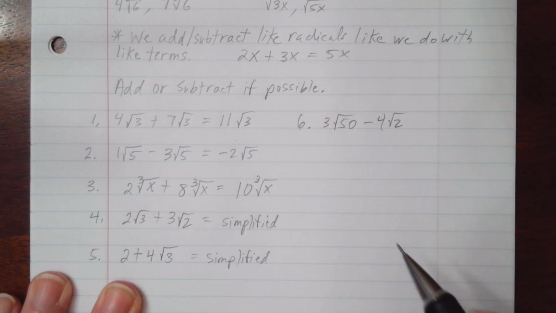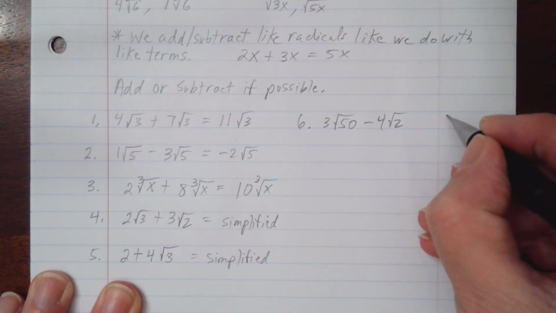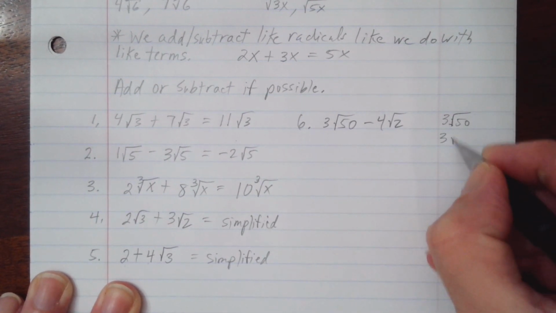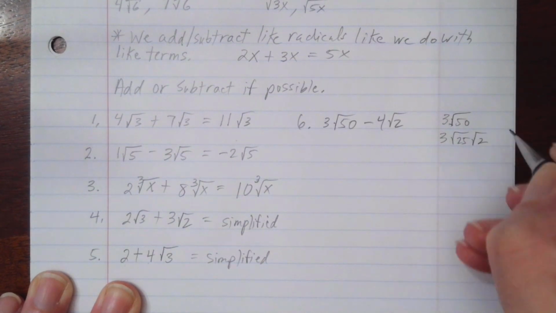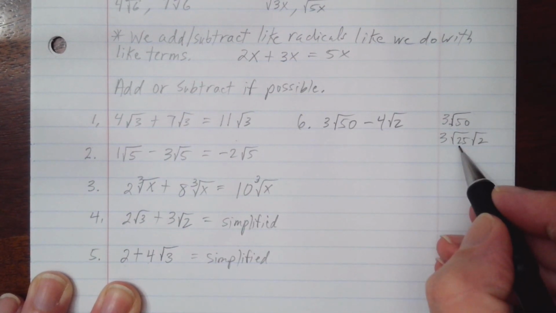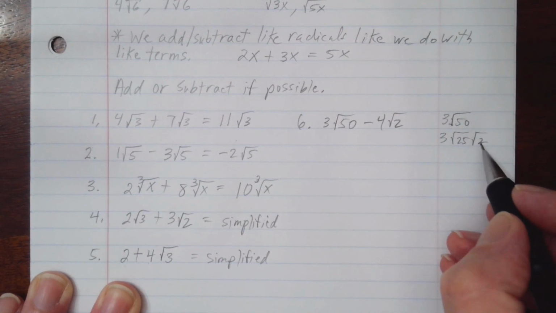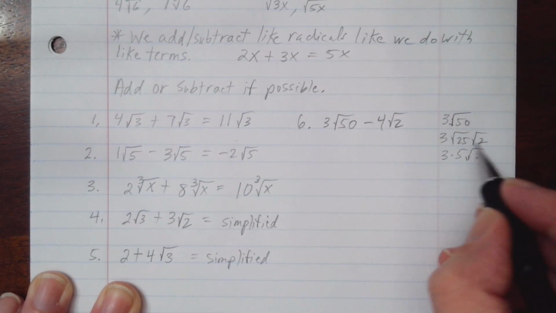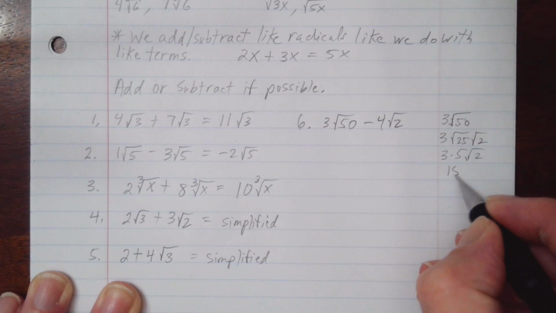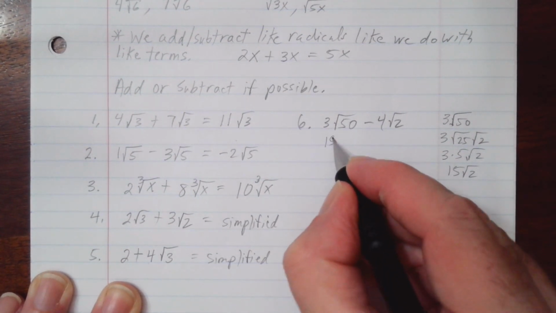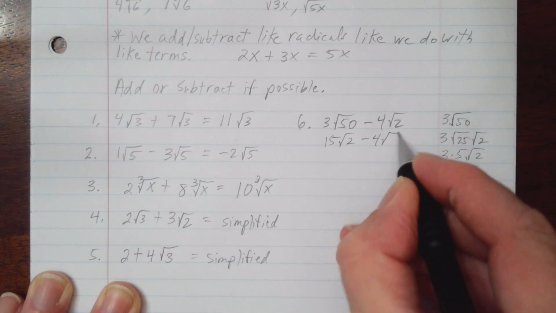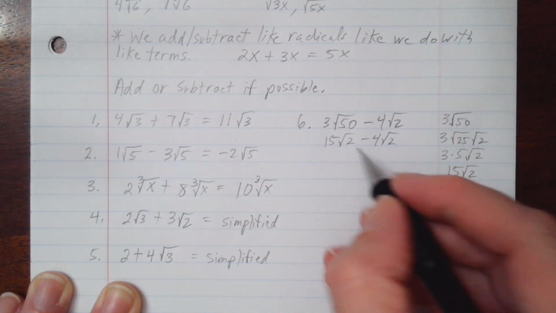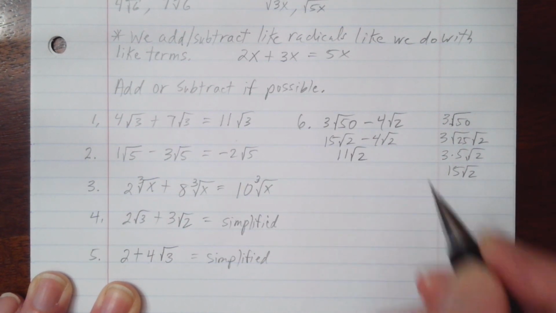In fact, 3 times the square root of 50 is 3 times the square root of 25 times the square root of 2. 25 is a perfect square factor of 50, so we want to break this down into the square root of 25 times 2. Well, this is 3 times 5 times square root of 2. This is all multiplication, and so we get 15 square roots of 2. So 15 square roots of 2 minus 4 square roots of 2. Now you can see that they are like radicals now that the left one is simplified. And so what's that, 11 square roots of 2?